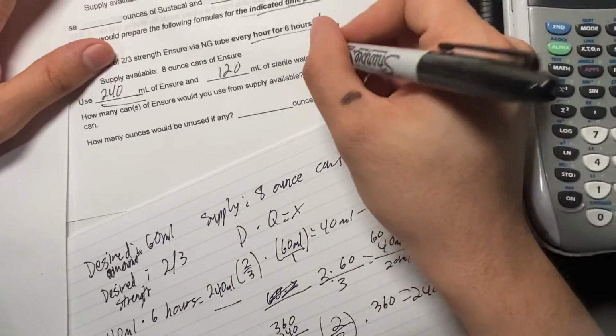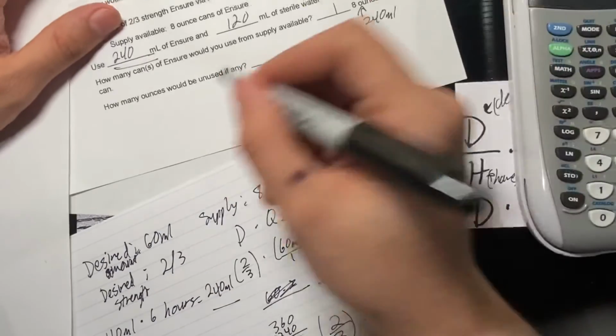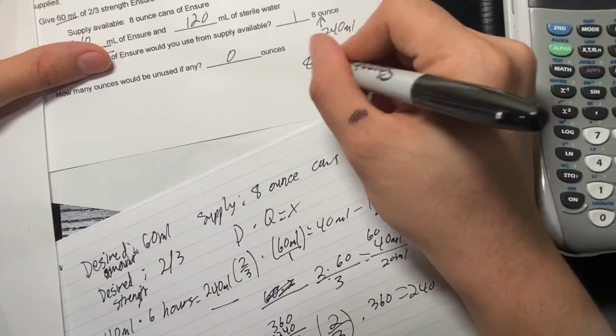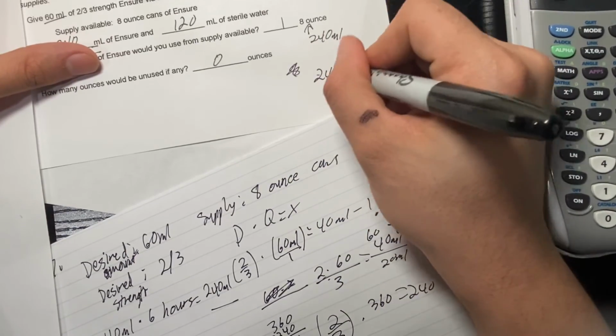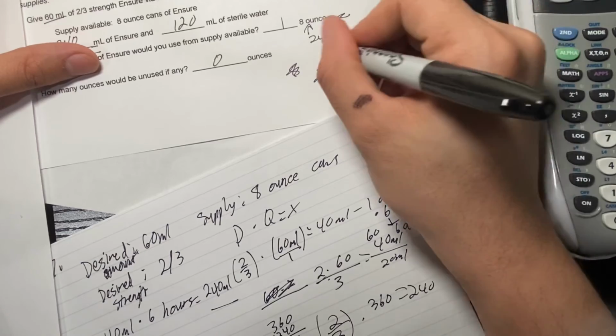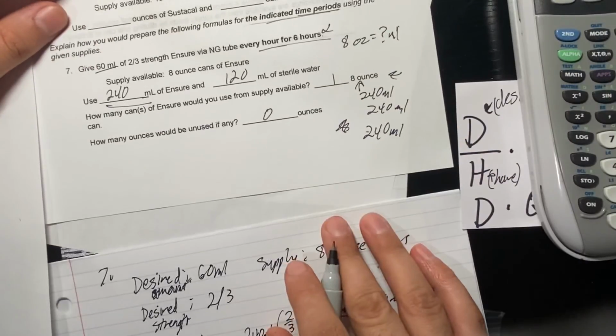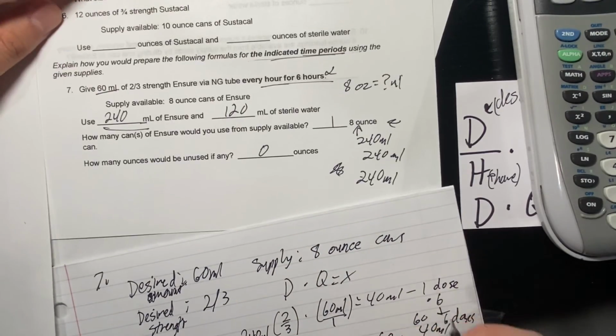Okay, so we know an 8-ounce can is actually 240 milliliters, and we need 240 milliliters. So we would just do one 8-ounce can. How many ounces would be unused, if any? None, because I'm using the entire amount. If I need 240 milliliters, and this right here is 240 milliliters, then that's all I need, and that works out well. So this one is solved, and we'll go ahead and move on to number 8.